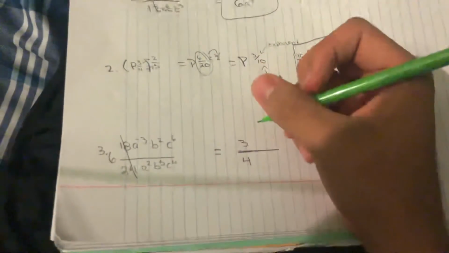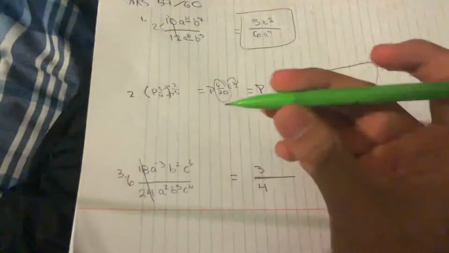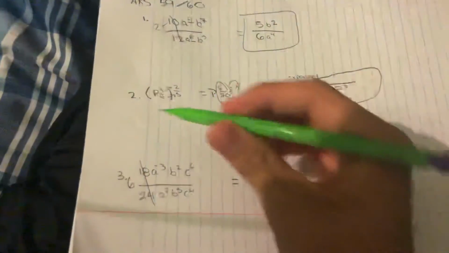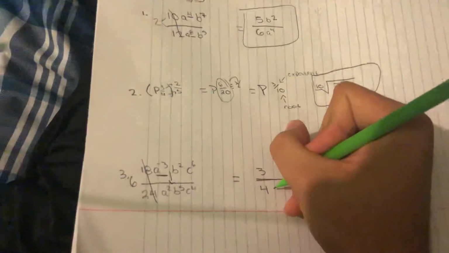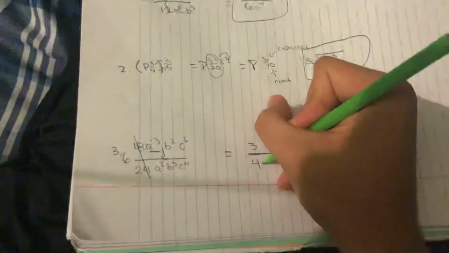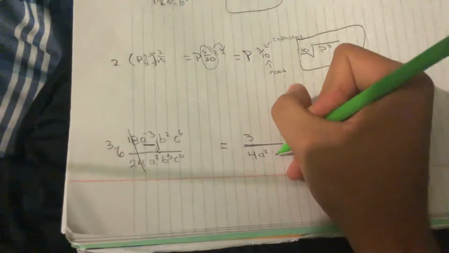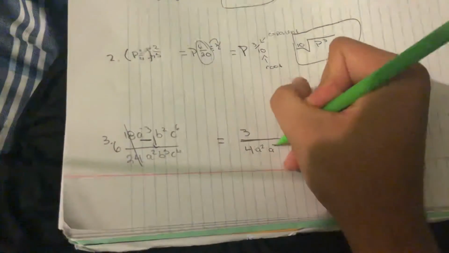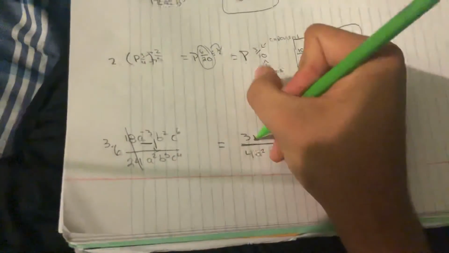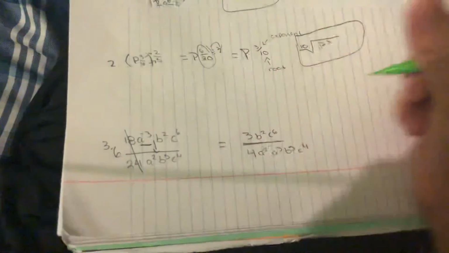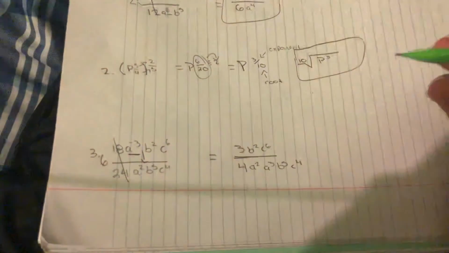Let me scratch that, I didn't explain that quite well. I'm going to bring this down here, and it's going to turn into positive. So we're going to rewrite it one time: 2, and then A^3, B^5, C^4, B^2, C^6. Okay, discard whatever I just said.